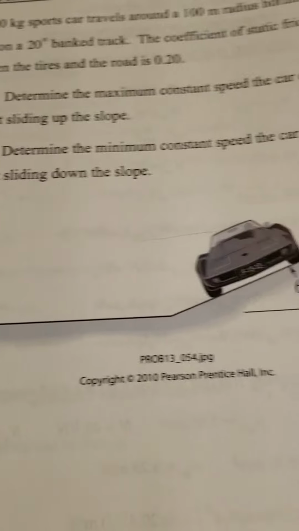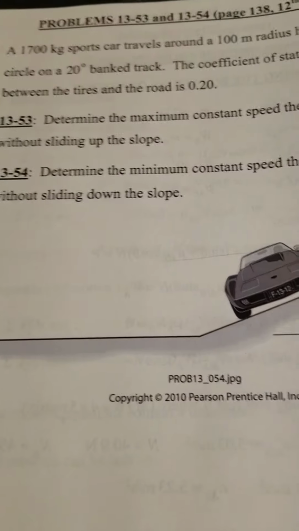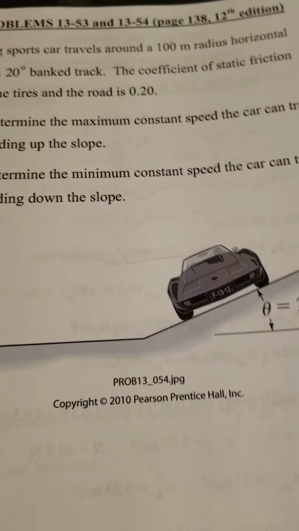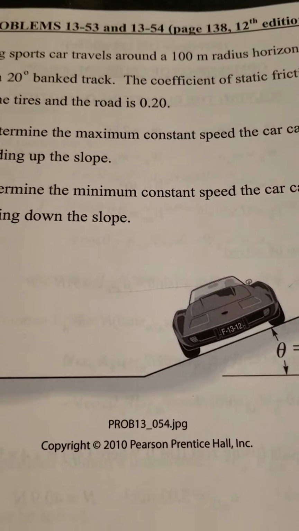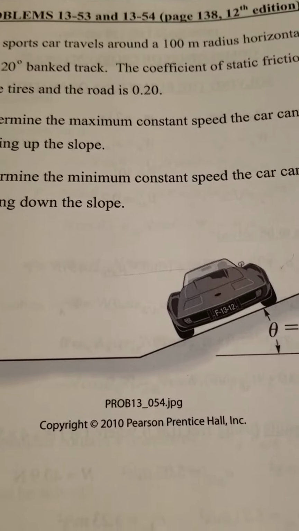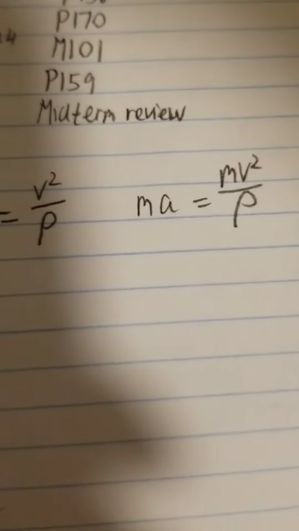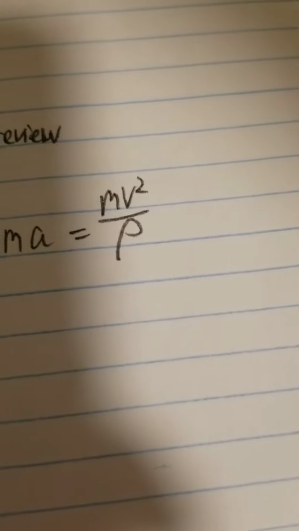First, we have to determine the maximum constant speed the car can travel without sliding up the slope. For this, we have to consider what it means to travel at maximum constant speed. When you move at a really fast speed, you need a really large centripetal force pushing you into the center of the circle. This force is given by mass times acceleration. We know this acceleration is v squared over rho, where rho represents the radius. Therefore, the centripetal force towards the center of the circle has to be equal to mv squared over rho.